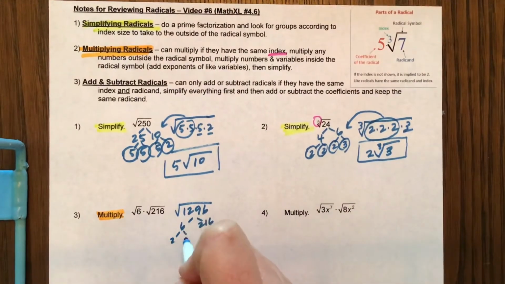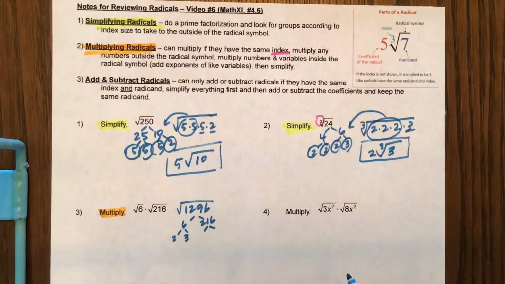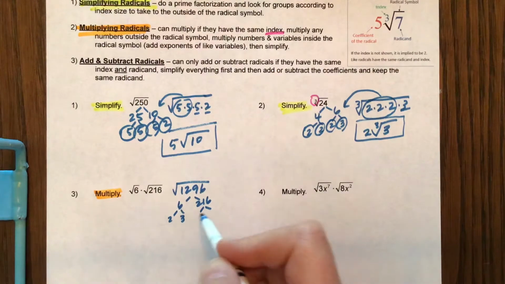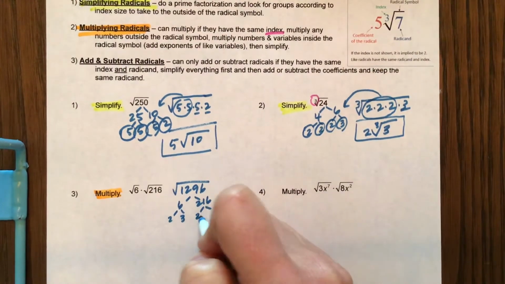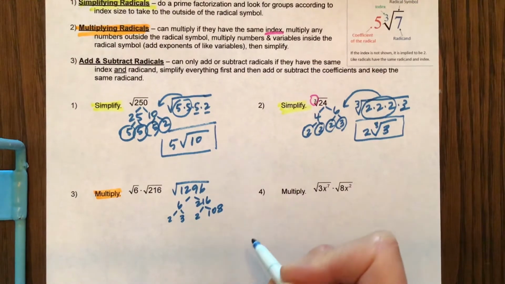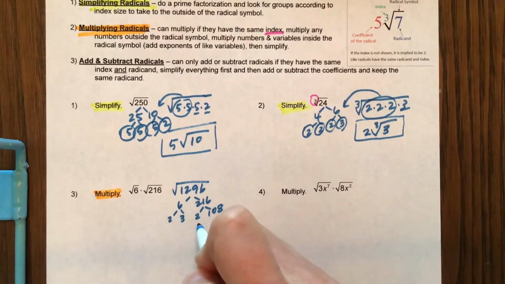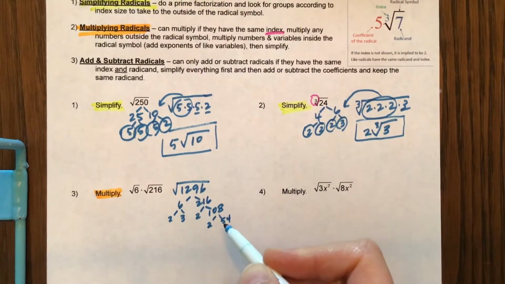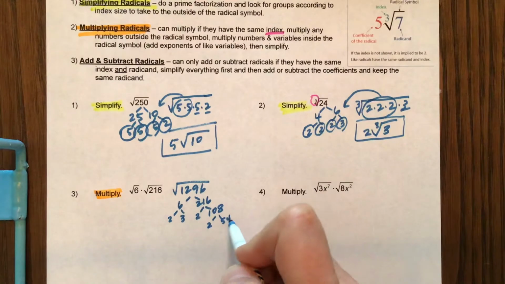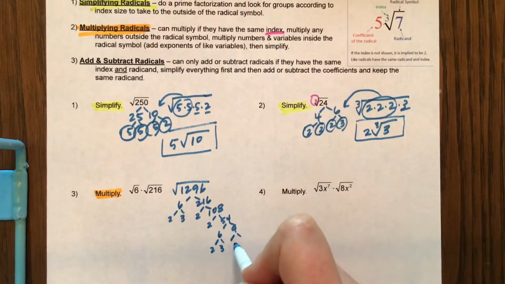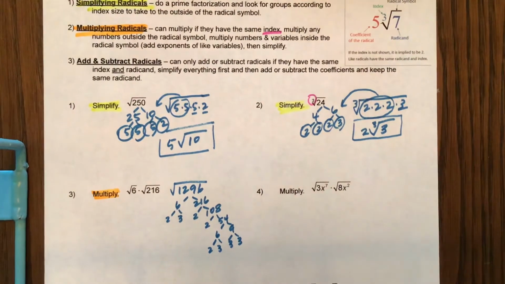I know my 6 breaks to 2 and 3. 216. Again, some of you might be thinking that's kind of big, but it's even, so I can divide it by 2. So that's 2 and 108. Still even, so I can say 2 and 54. 54 is a little bit more manageable. I could do it by 2 again, or I also know that 54 is 6 times 9. 6 can be a 2 and a 3. 9 can be a 3 and a 3.